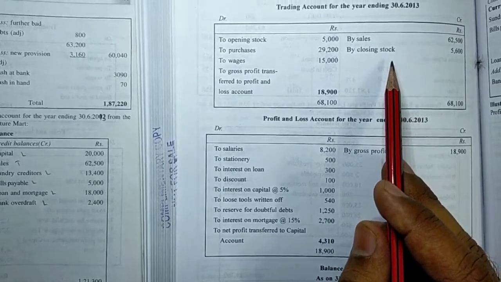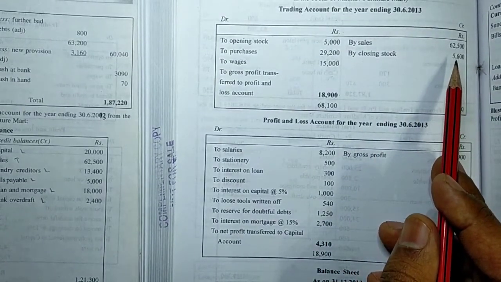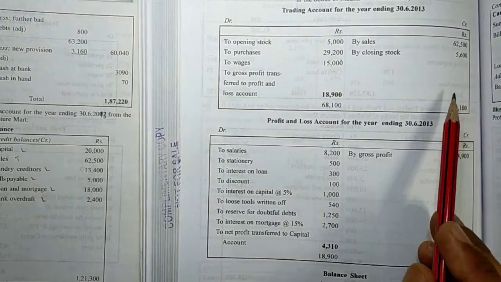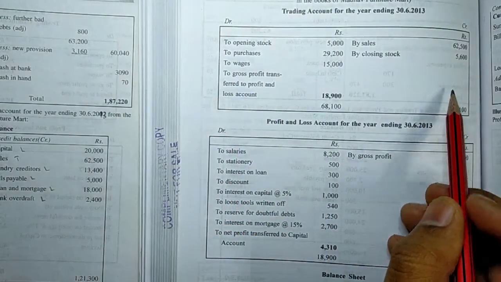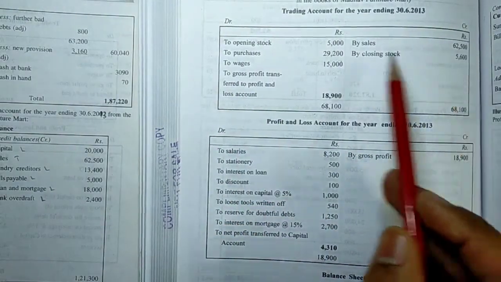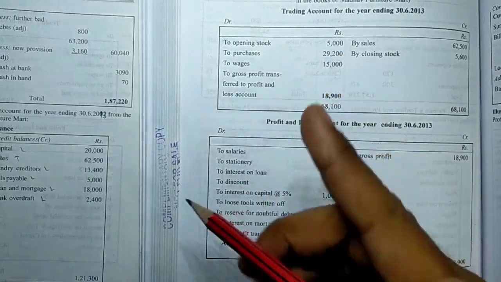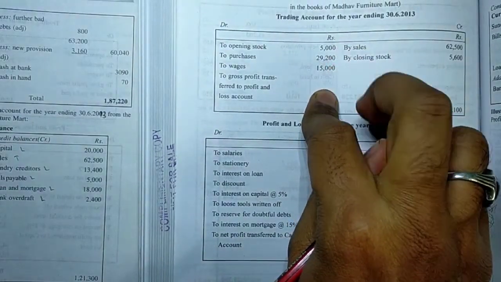This is the first effect by closing stock, 5,600. Now we have to calculate these entries, up to here.